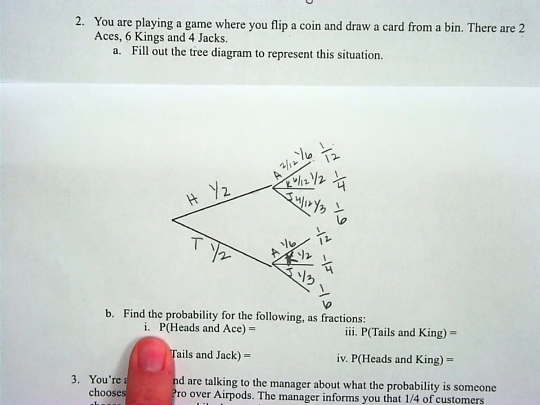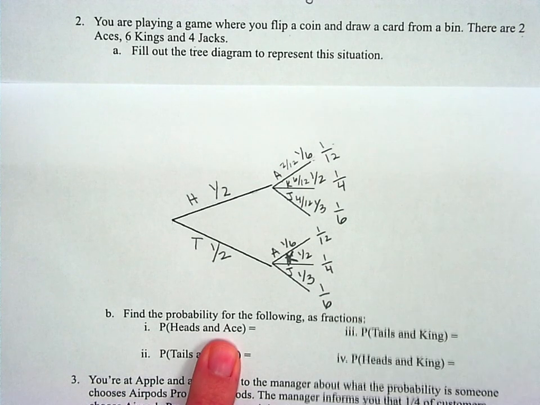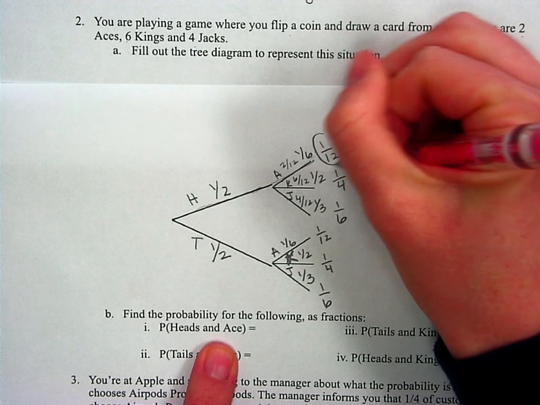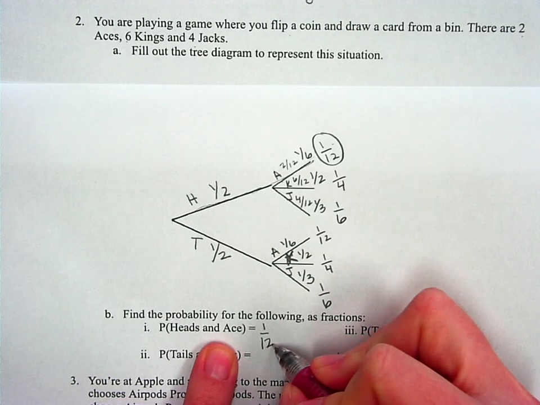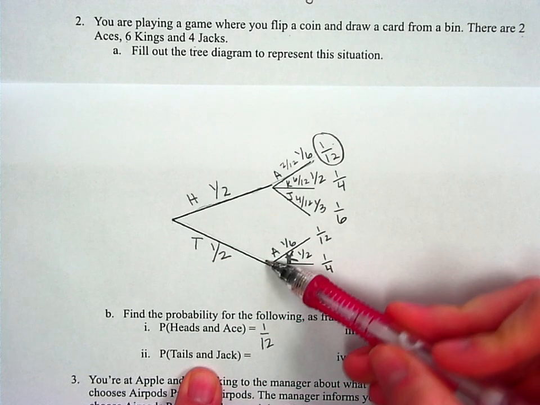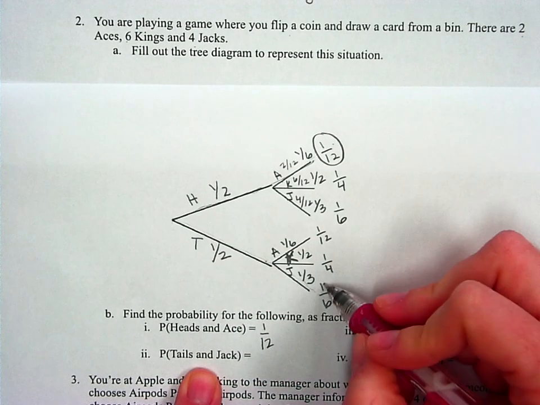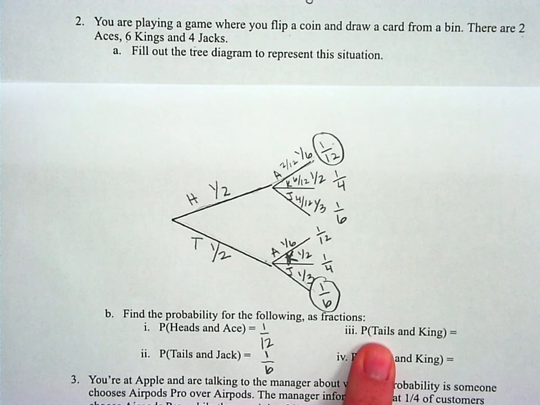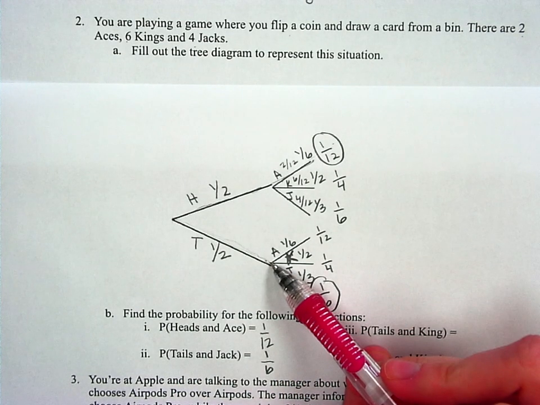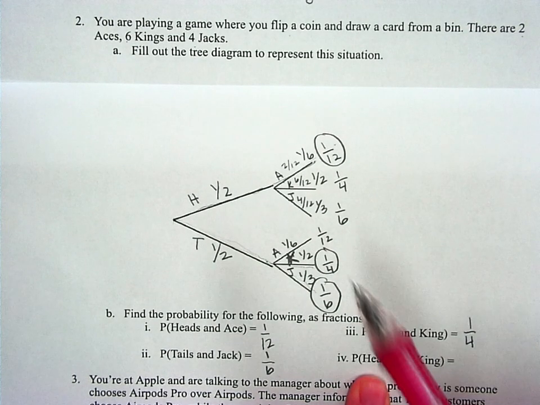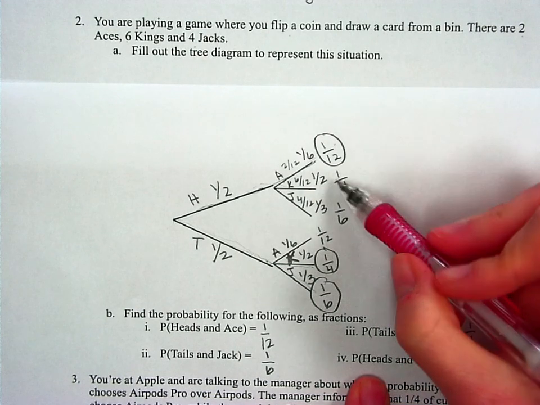Okay, so find the probability for each of the following as a fraction. What's the probability I get a heads and an ace? So heads and ace, that would be 1/12. What's the probability I get a tails and a jack? The jack is down here, so that would be 1/6. What's the probability I get a tails and a king? So tails and king, that would be 1/4. And what's the probability I get a heads and a king? So that would be 1/4.